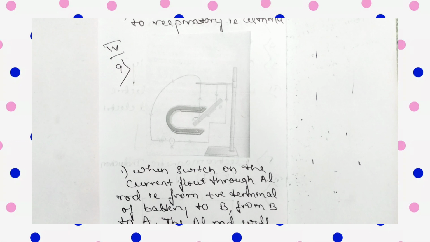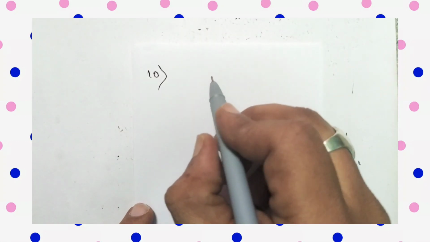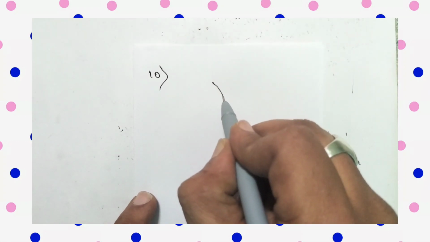Now let us move to the next question. The next question, the 10th one, is: draw the ray diagram to show the image formed by a concave mirror when the object is kept between C and F of the mirror. Mention the position and the nature of the image formed. So now let us draw the ray diagram for the 10th question.